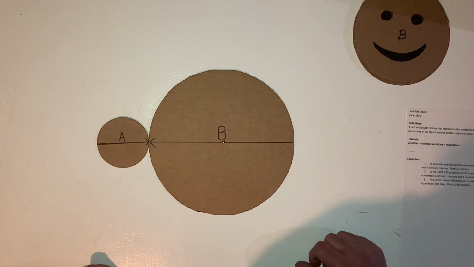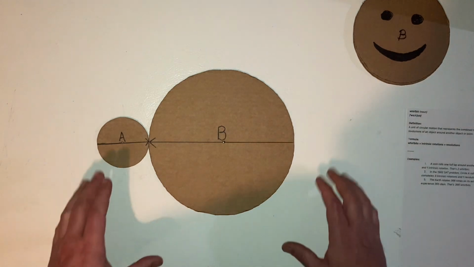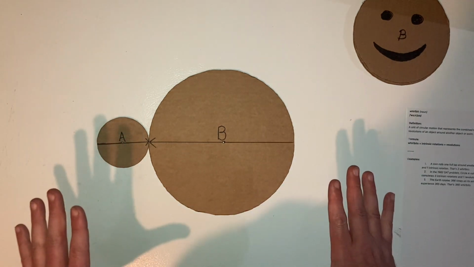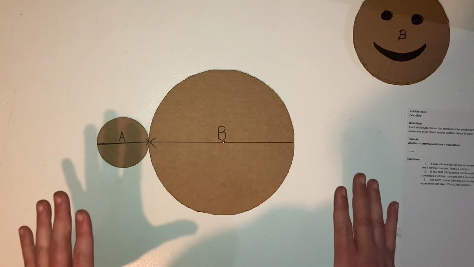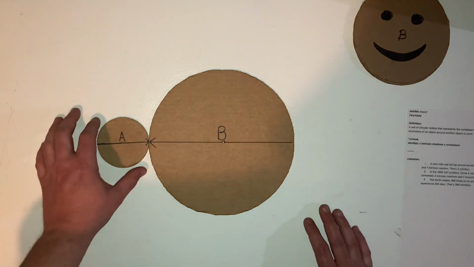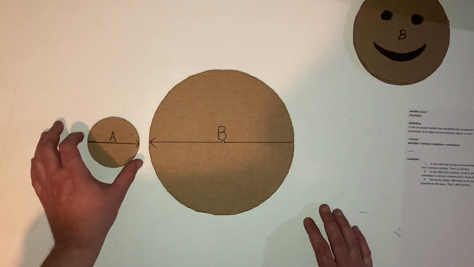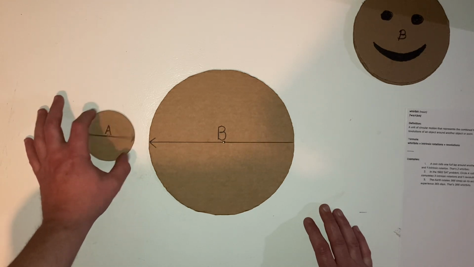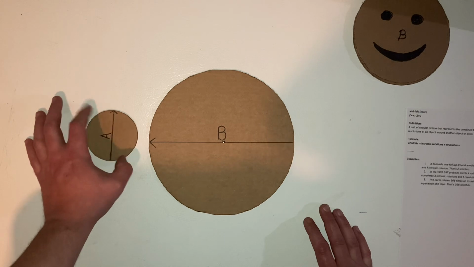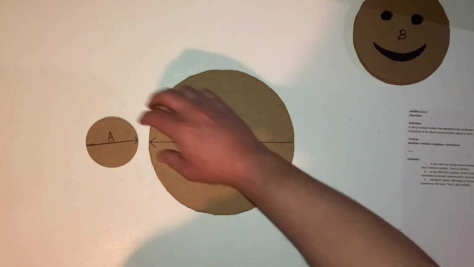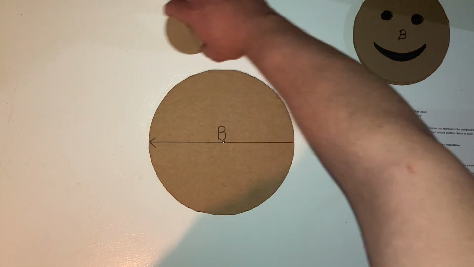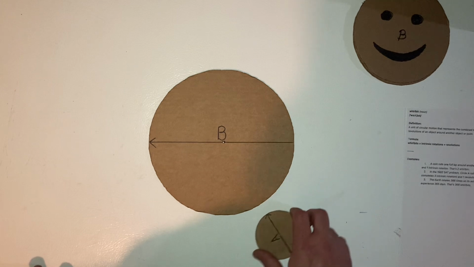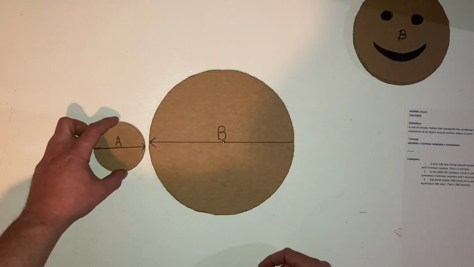Well, when we view this from our external reference frame, we're seeing A spin around its center 1, 2, 3 times, and we're also seeing it go around B 1 time.